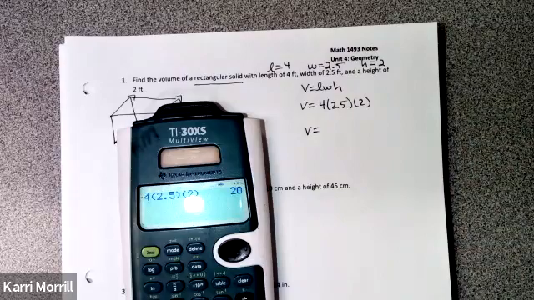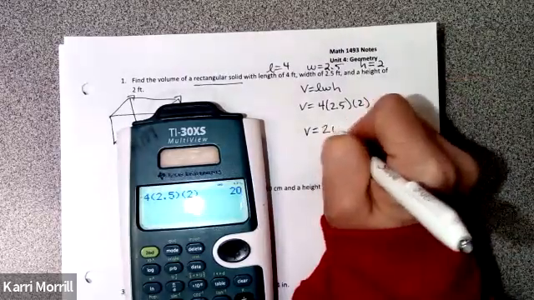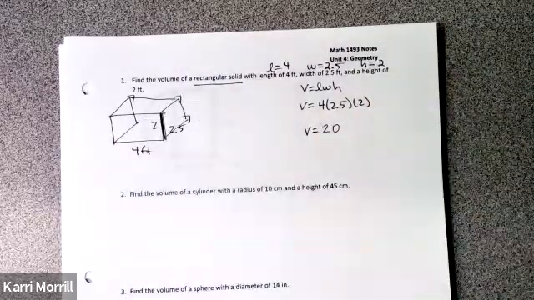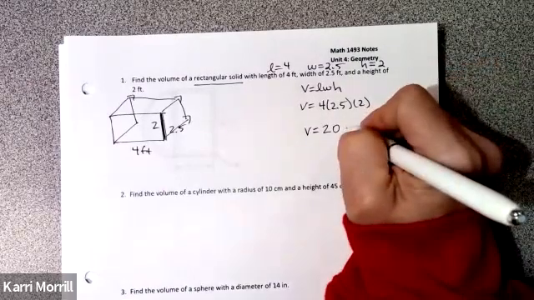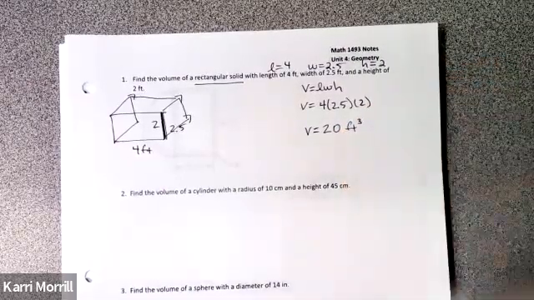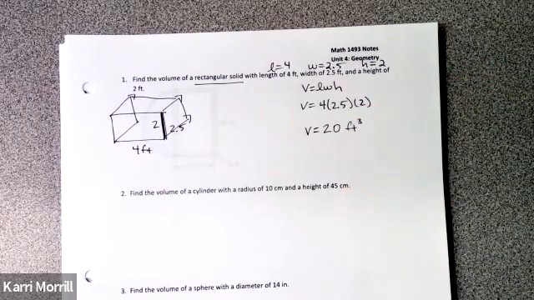Yeah, it's great. Okay, so this would be 20. And remember, when we're talking about volume, it's cubes. So we'd say feet to the third power, or feet cubed. Cubic feet is another way, like some people say it verbally. But WebAssign labels it for you, so you don't have to.